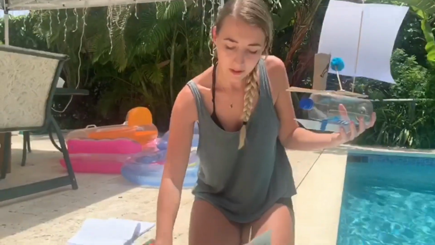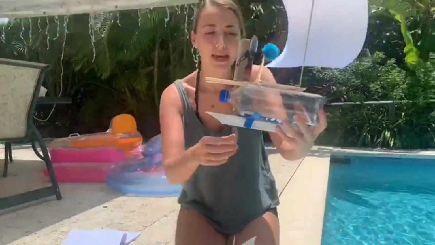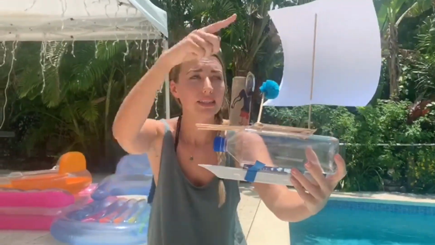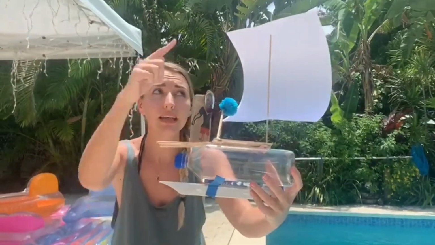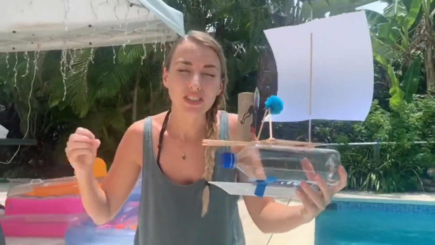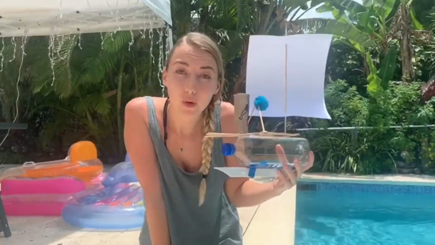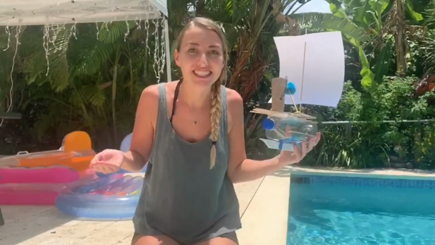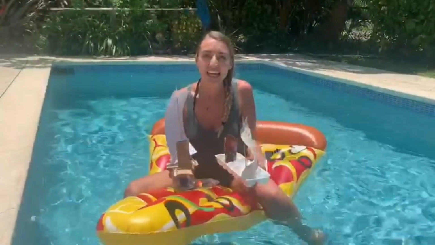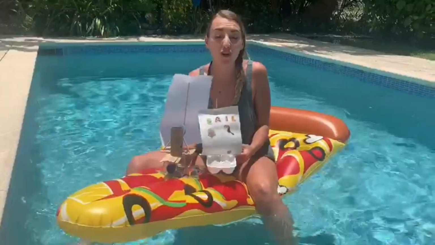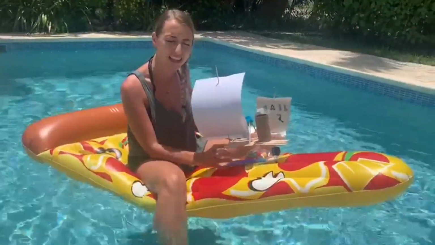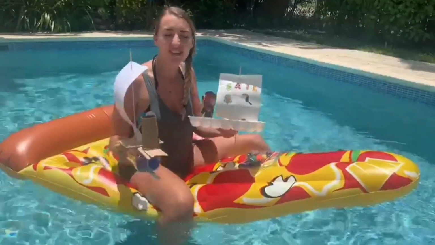Now this is a sailboat that we made together, but I've also made another one. This sailboat has a keel at the bottom and a sail, and we know that the keel and the sail work together with a side force from the wind to make the boat move forward. But how does it float? Let's have a look and see. Look at me, I am positively buoyant, floating on my big slice of pizza that's full of air. Now let's test out our sailboats.